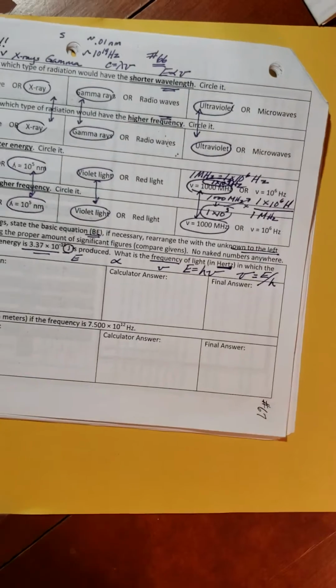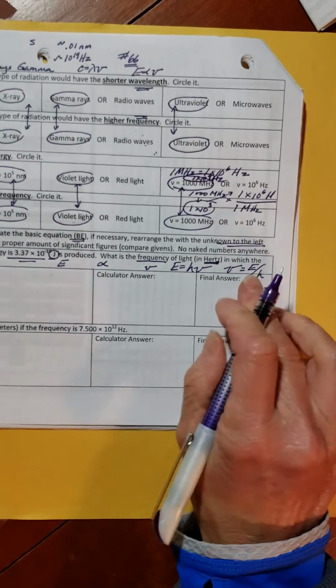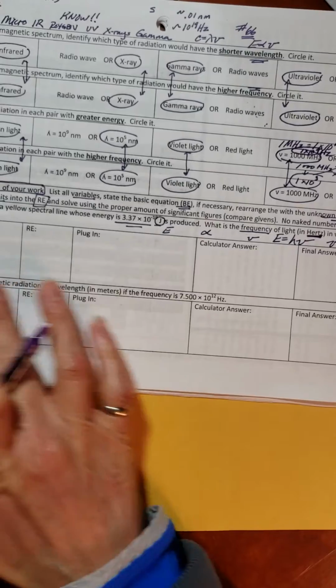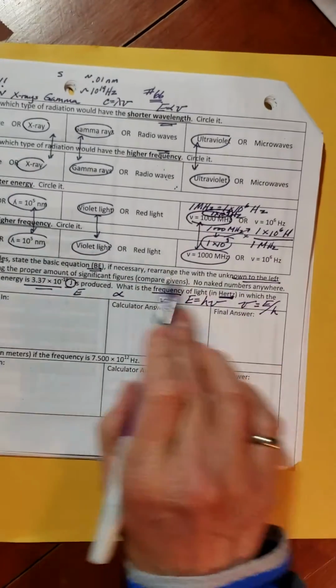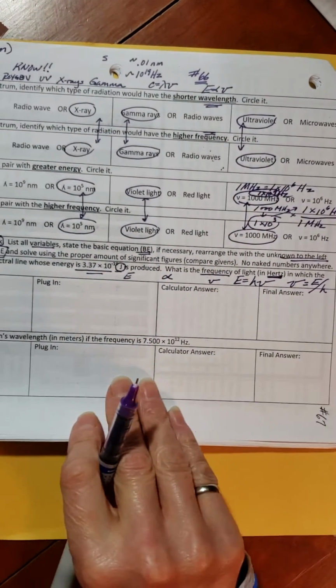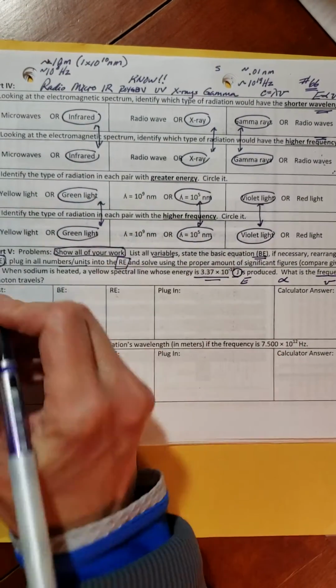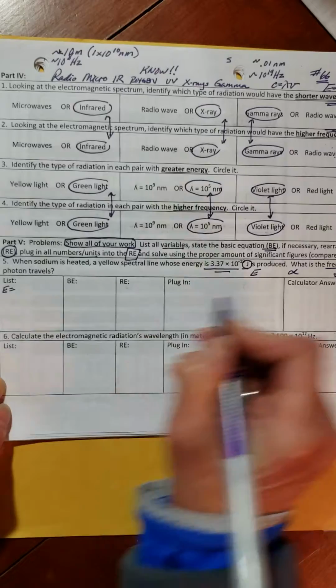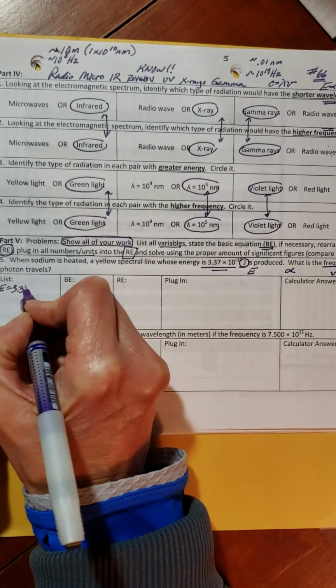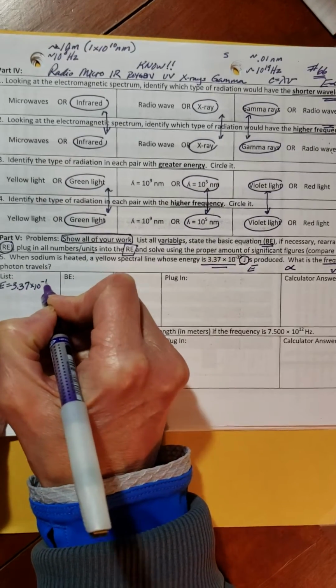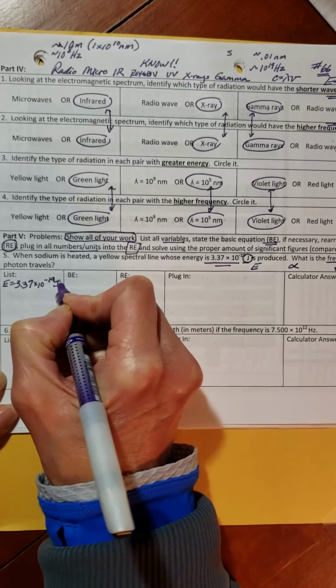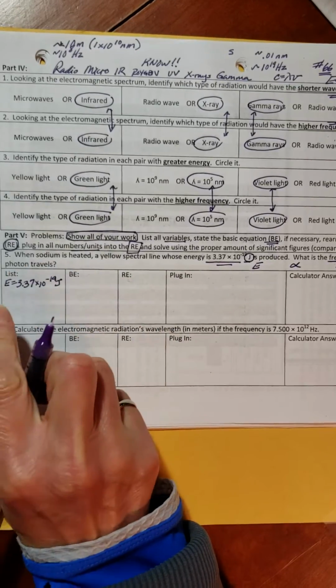And there we are. So this is the rearranged equation. I go through this all on here, but what I want you to do is think ahead, and then it's going to be easier to fill in the blanks. Write it down. So we have a list here, and our energy, E, is going to be 3.37 times 10 to the negative 19th joules. Everything's got to be in the same place.